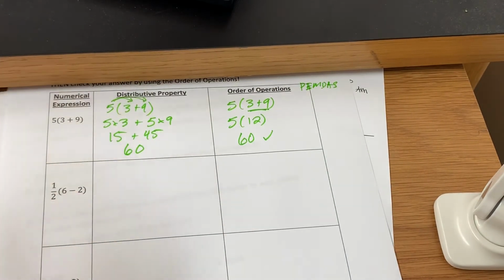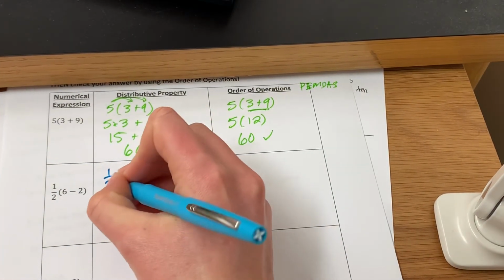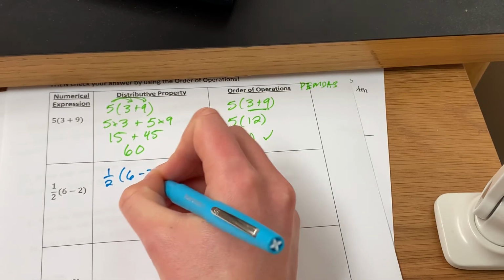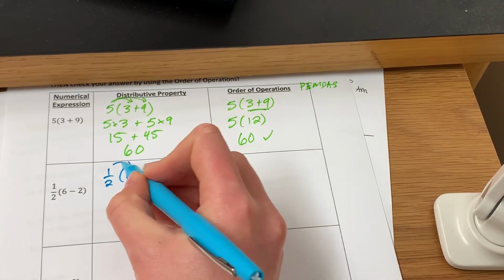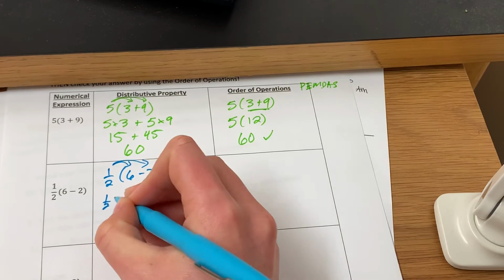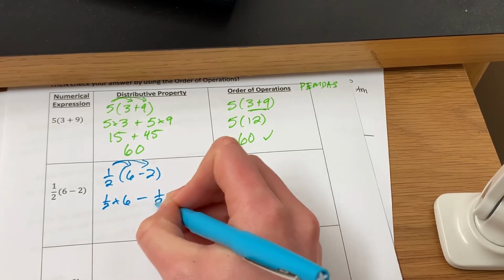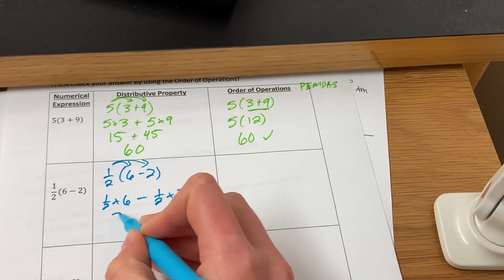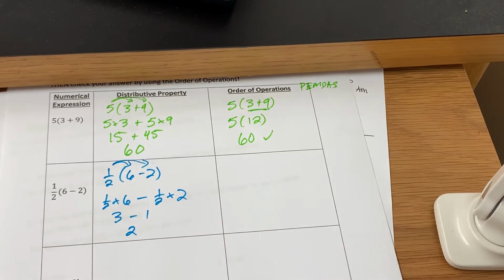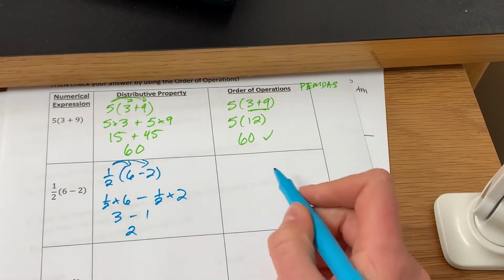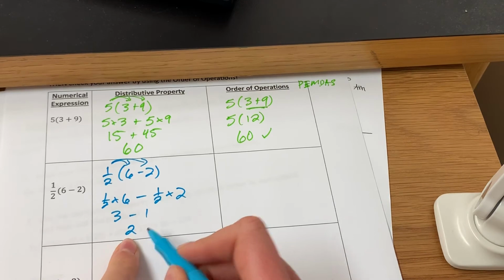A half times 6 minus 2. So it doesn't matter what numbers, even if they're fractions, who cares? You're still multiplying in. So this is going to be half of 6 minus half of 2. 3 minus 1 is 2. Okay, I'm going to use order of operations, and hopefully I also get 2.